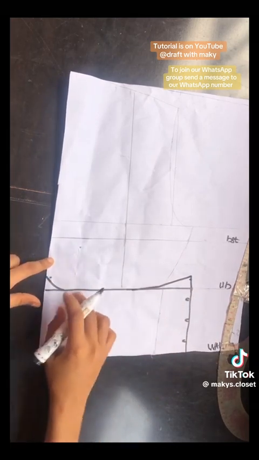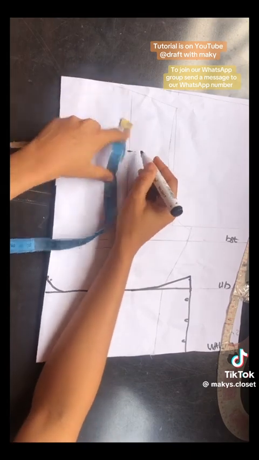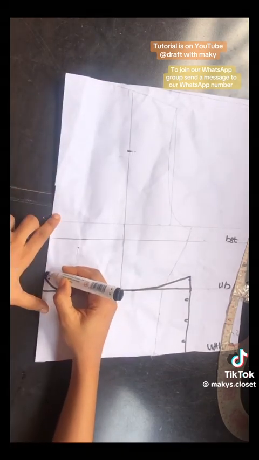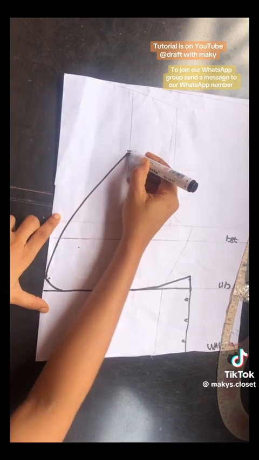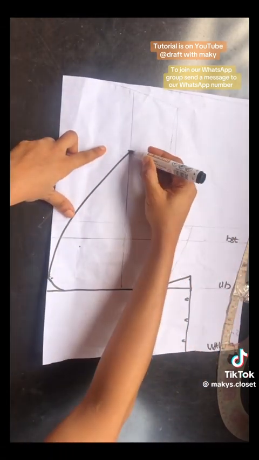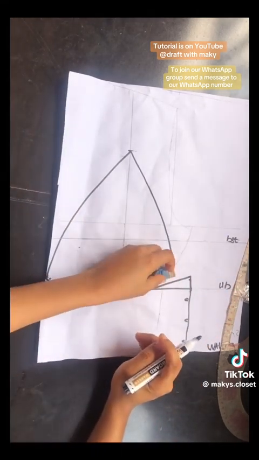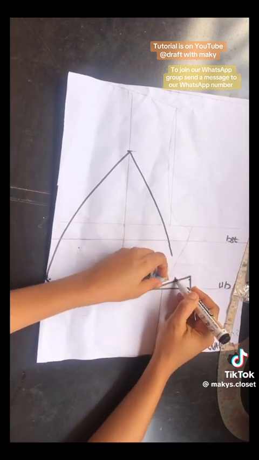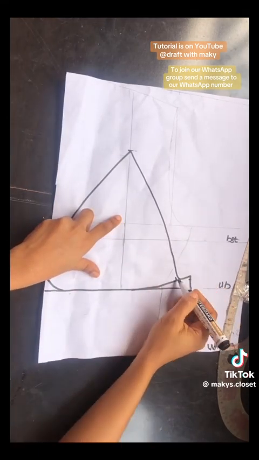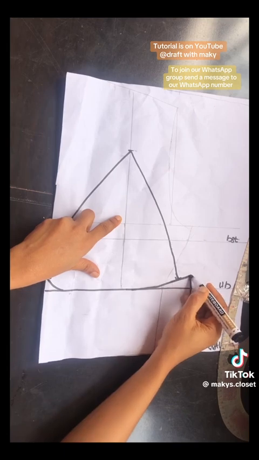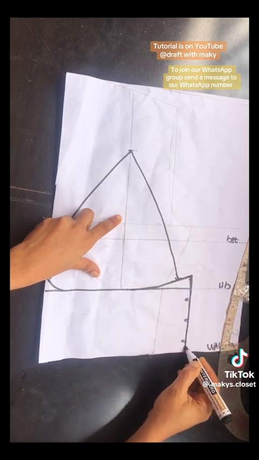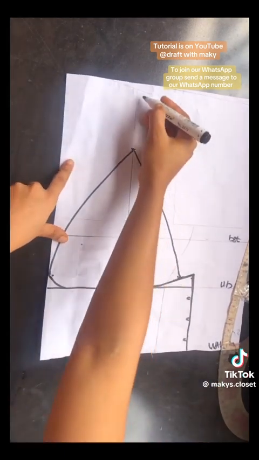So after I'm done marking this, now I'll place my tape and I'll come down at least 3.5 to 4 inches. That is, it depends on where you want your cup to start or the bralette to start, and I'll go ahead to connect it to the center. After this line, which is my under bust circumference, I went out by ½ inch or 0.75 and I connected.